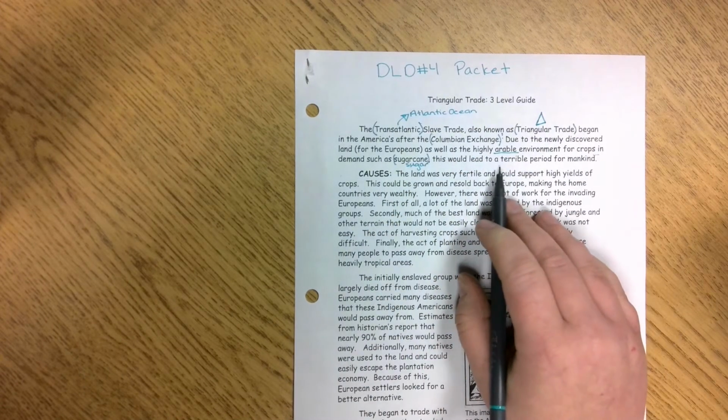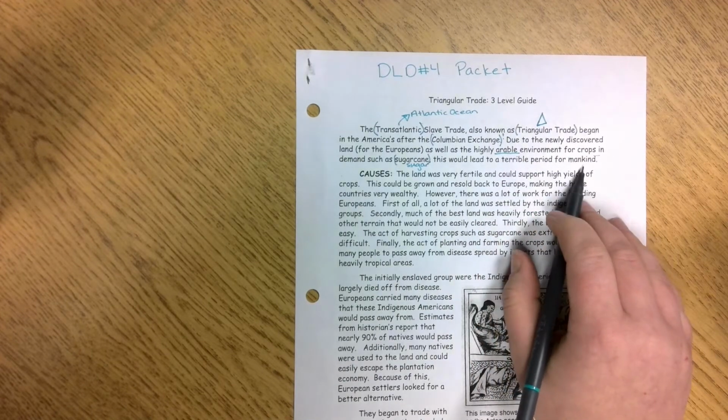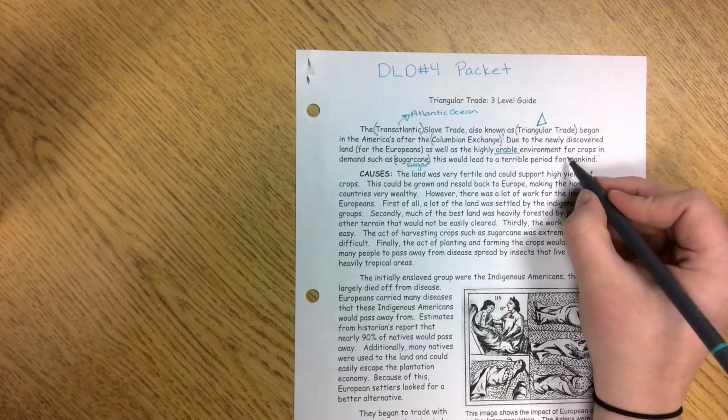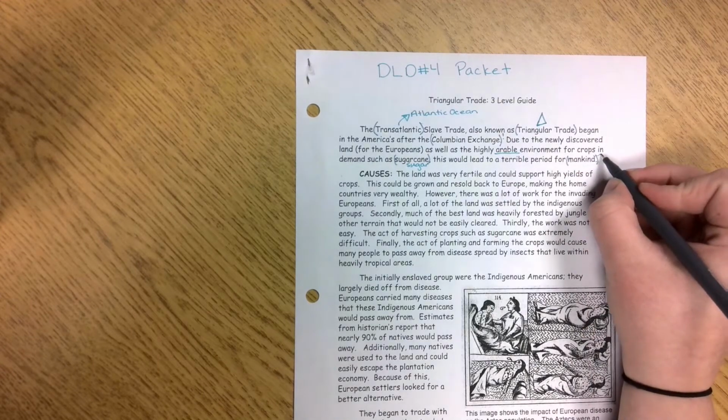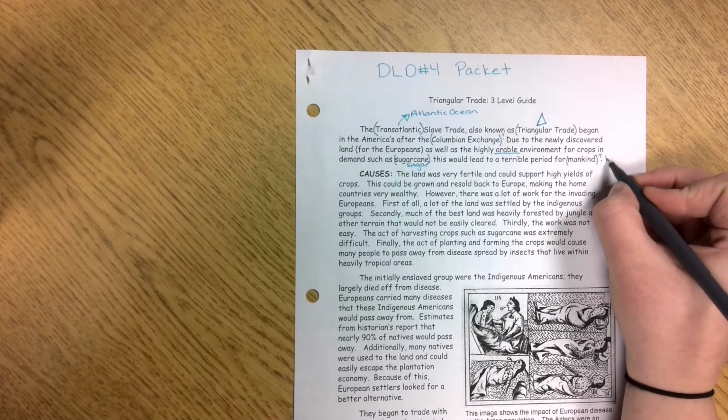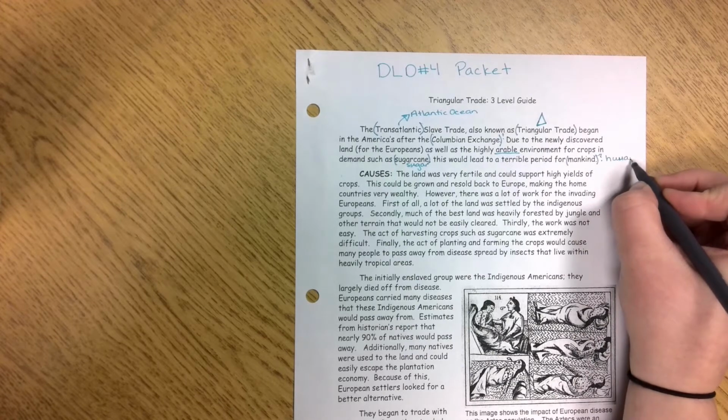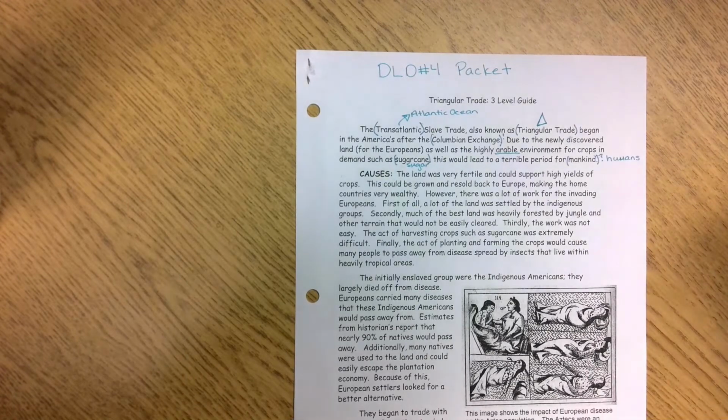This would lead to a terrible period for mankind. All right, mankind might be a word some of us struggle with, and that's okay. So what does that word mean? It means humans. All right, awesome. So one paragraph down.